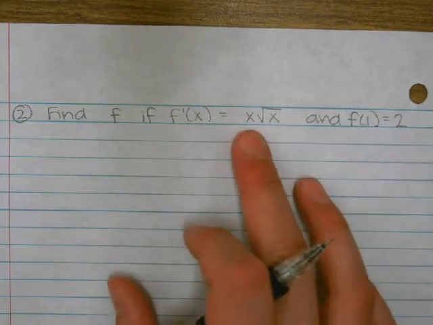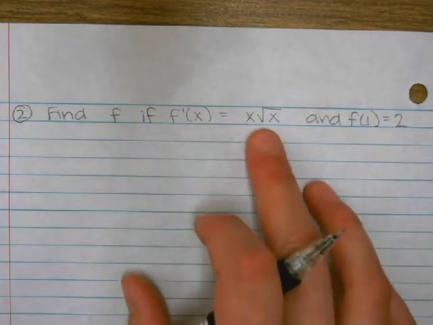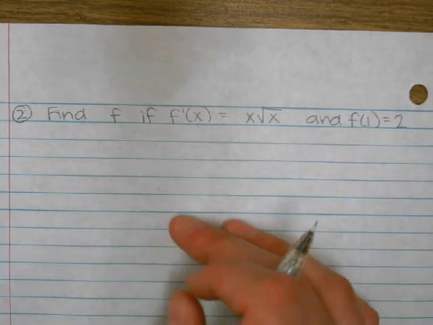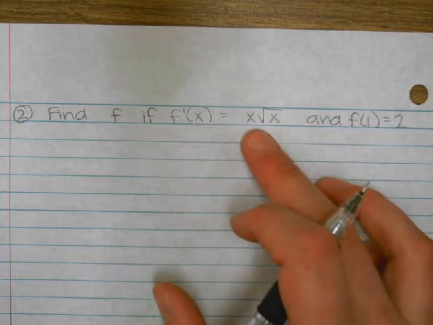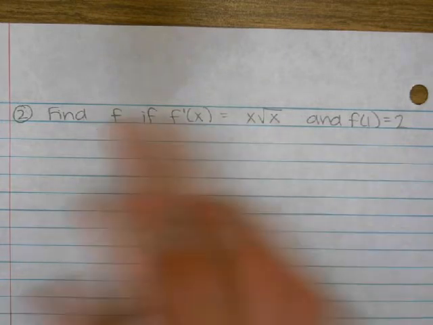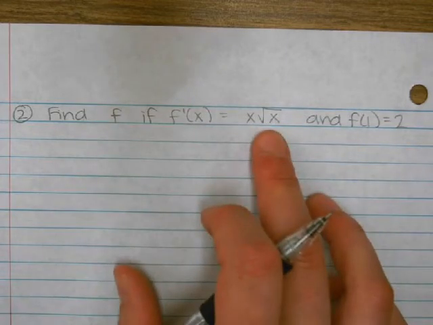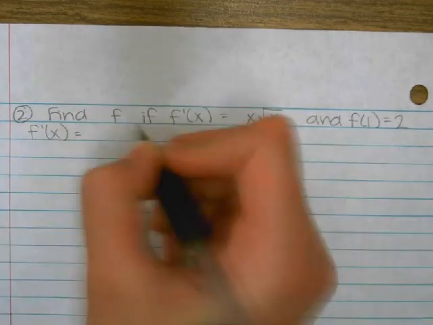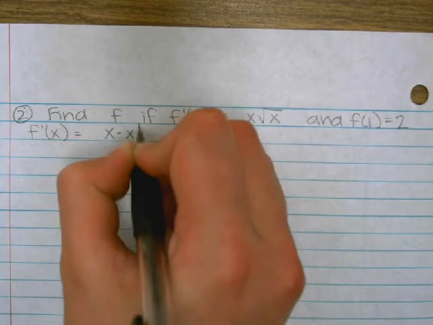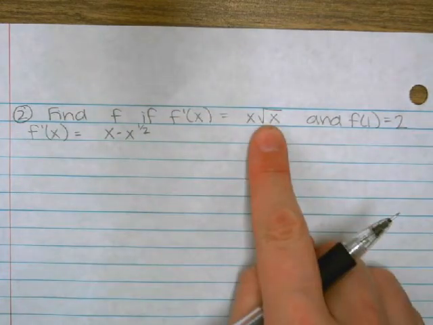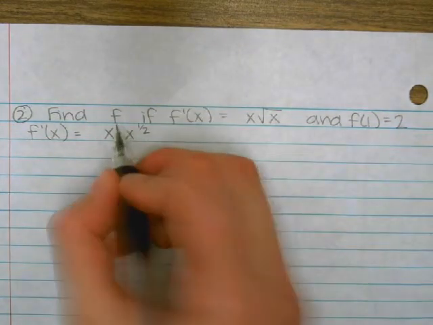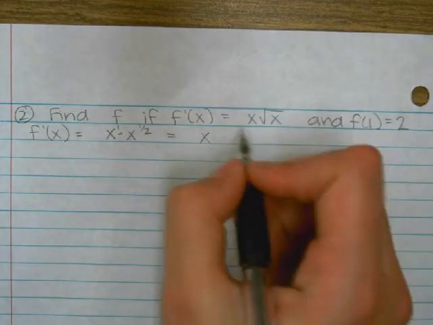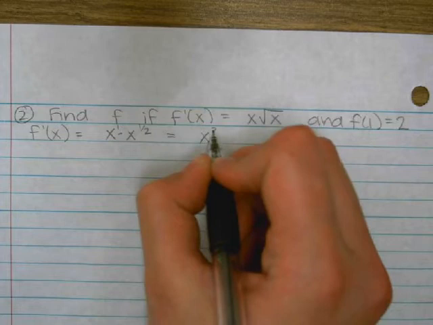So just like I said before, when we look at this, we could have used a product rule to get our answer for what the derivative was. But as far as using derivatives and going backwards and finding their functions, there is no such thing as the product rule. So that means that we need to rewrite this derivative as x times x to the 1/2. And x, that's x to the 1 times x to the 1/2. We add our exponents when we multiply like that. So 1 plus 1/2 would be 3/2.